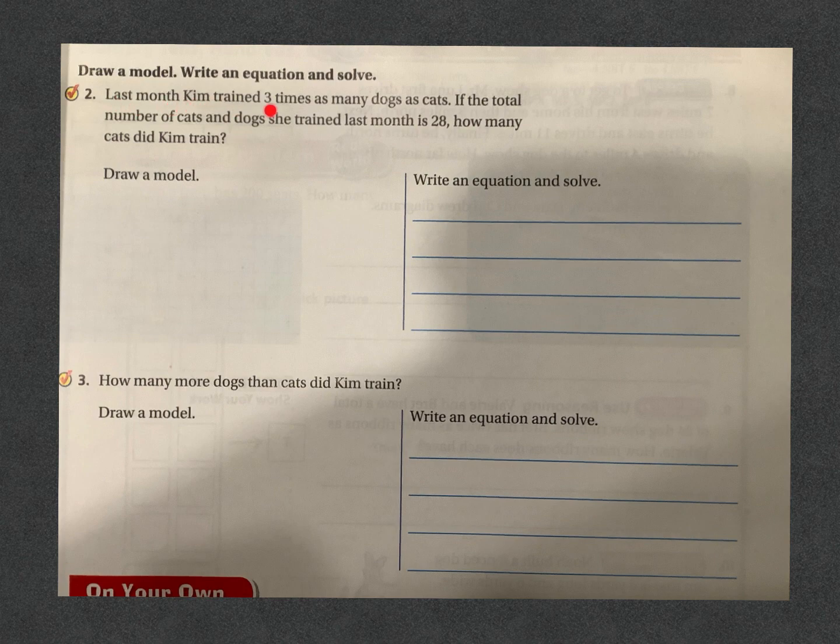Last month, Kim trained 3 times as many dogs as cats. If the total number of cats and dogs she trained last month is 28, how many cats did Kim train? Okay, let's underline the question. How many cats did Kim train? That's what I ultimately want to find out.